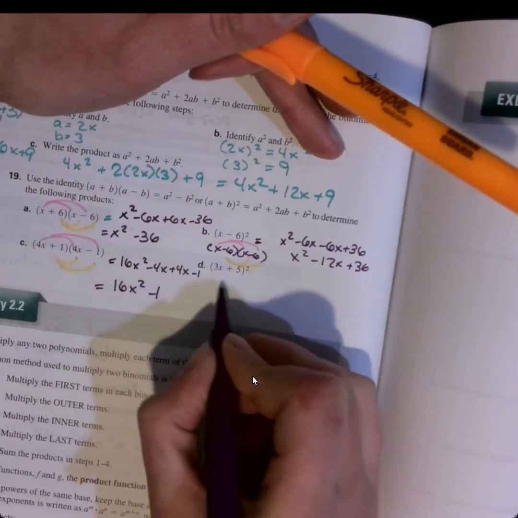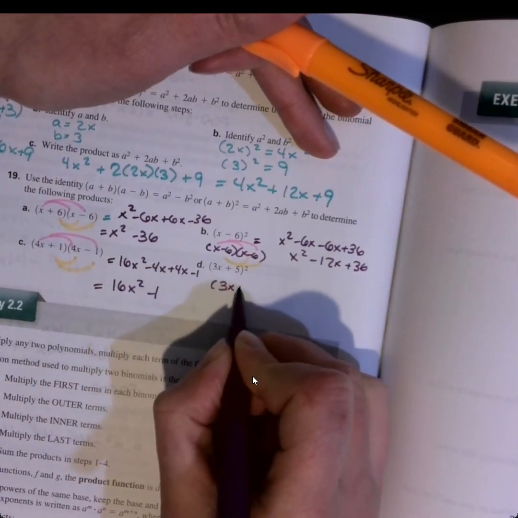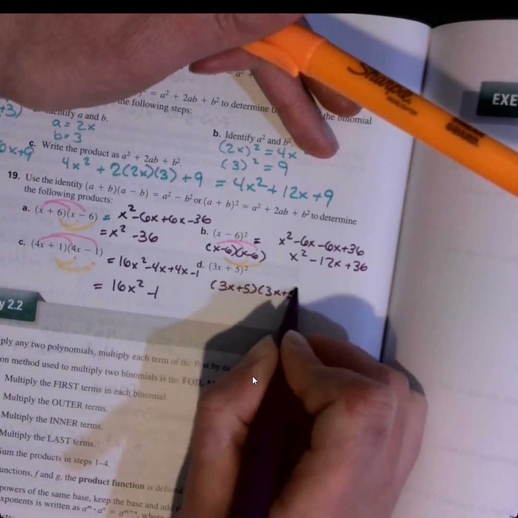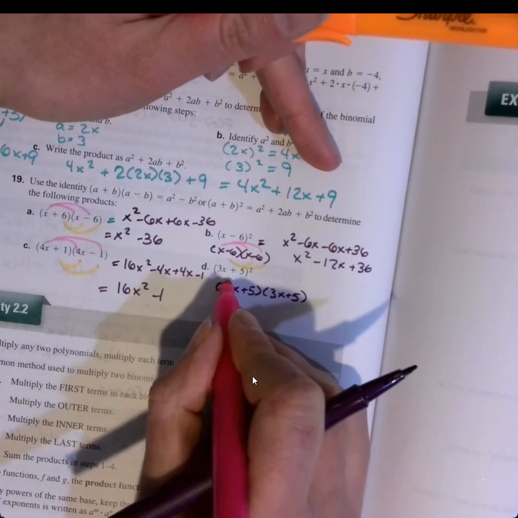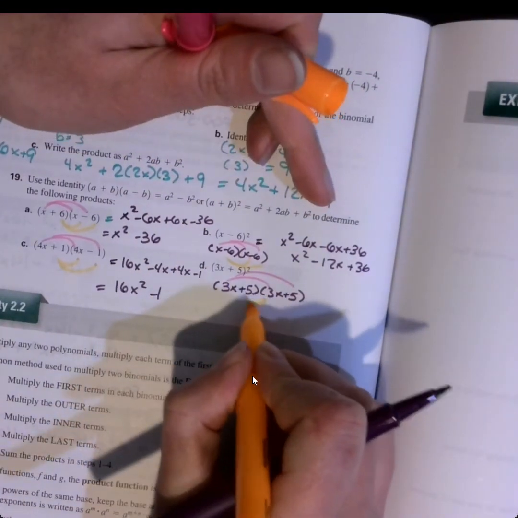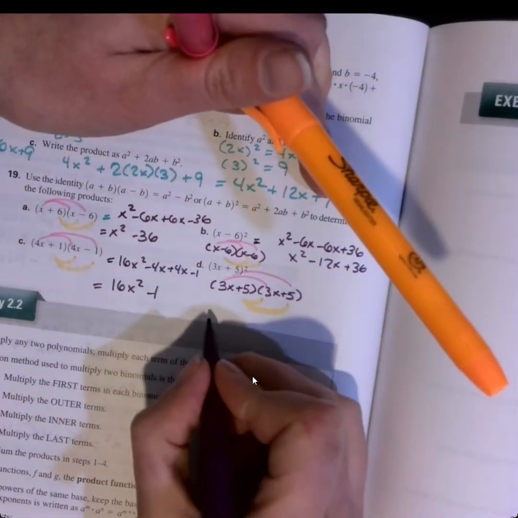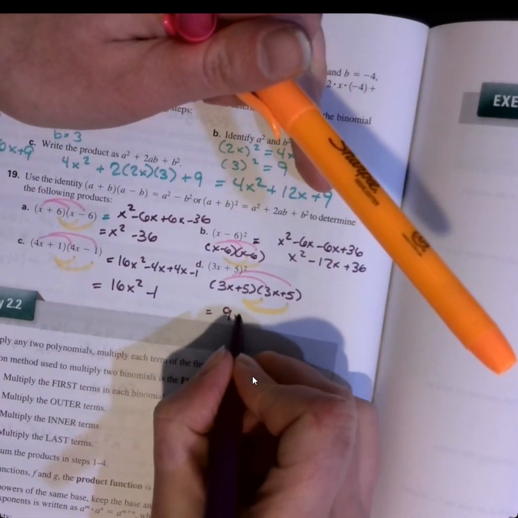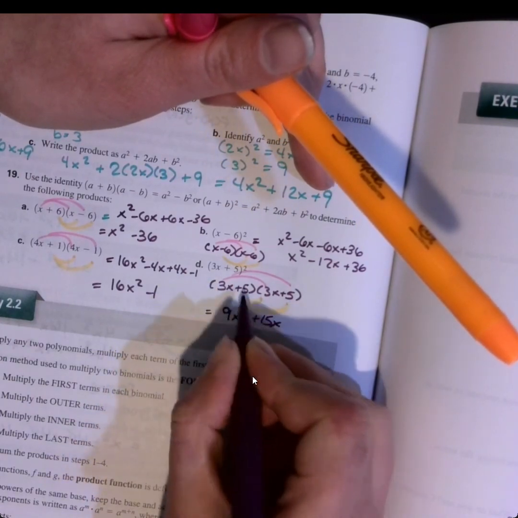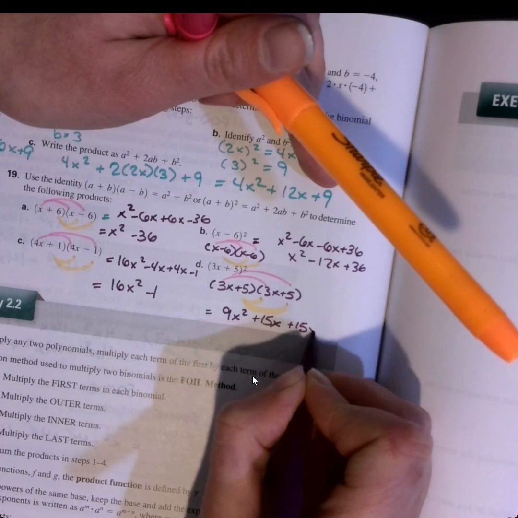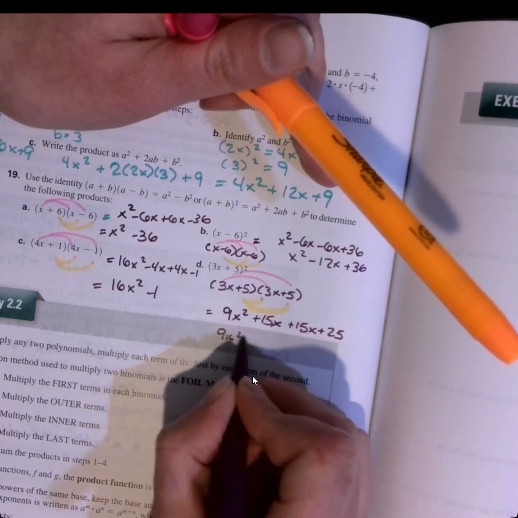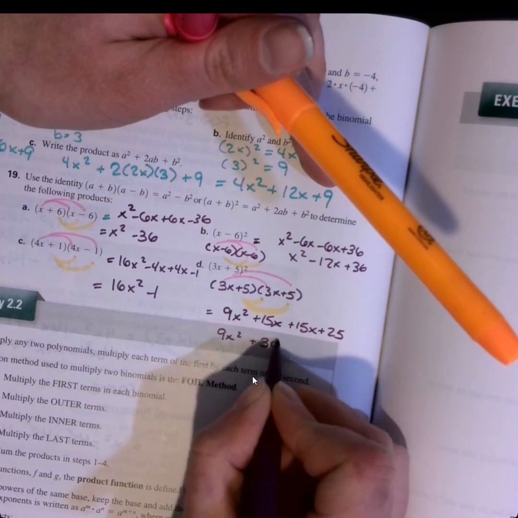And last, when you're squaring 3x plus 5, that's 3x plus 5 times 3x plus 5. Multiply the 3x times the 3x, the 3x times the 5, the 5 times the 3x, the 5 times the 5. That gives you 3 times 3 is 9, x times x is x squared, 3 times 5 is 15x, 5 times 3 is 15x, and 5 times 5 is 25. Combine like terms in the middle. 9x squared plus 15, that's 30x plus 25.